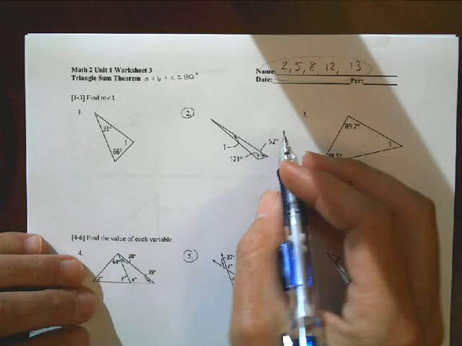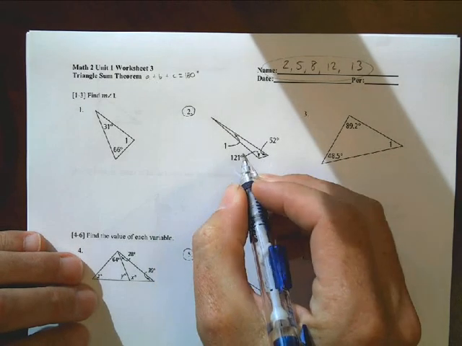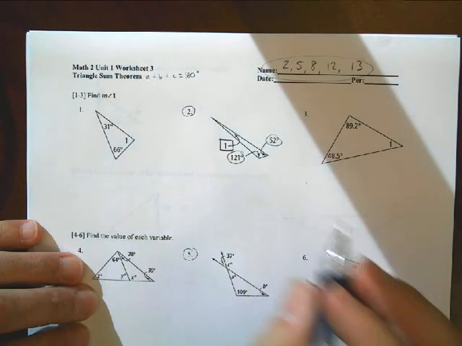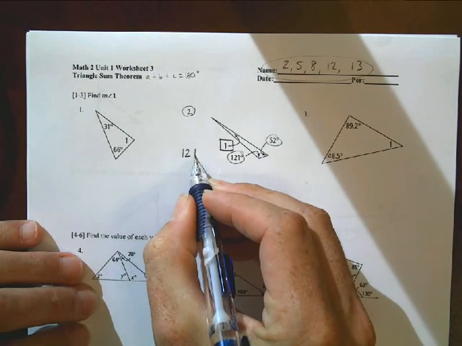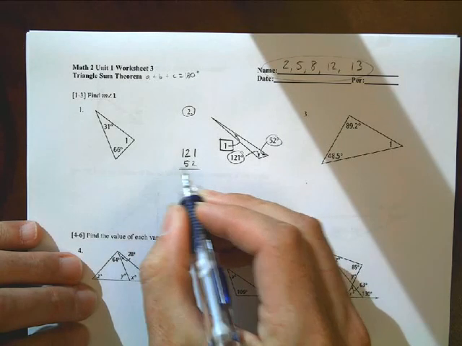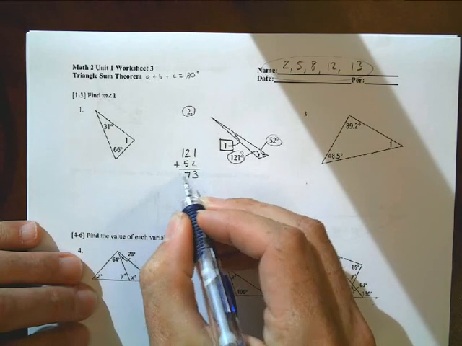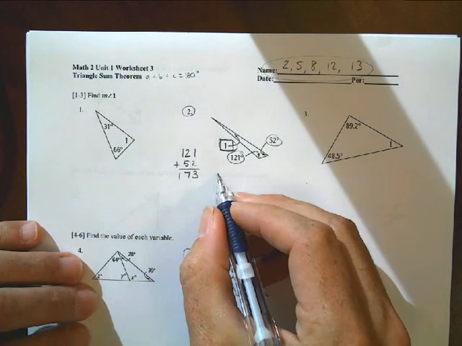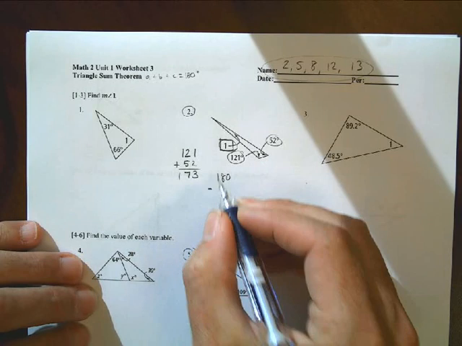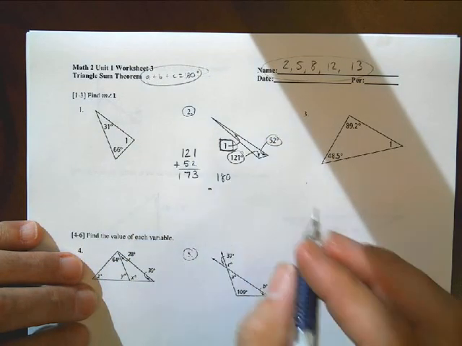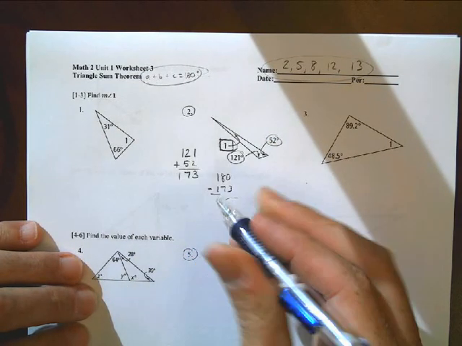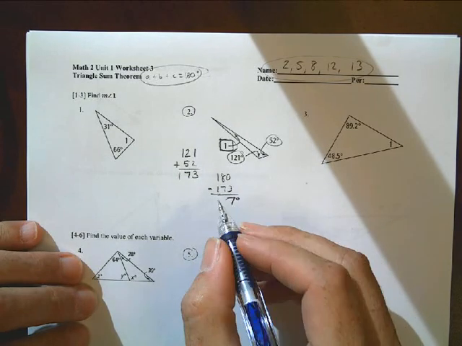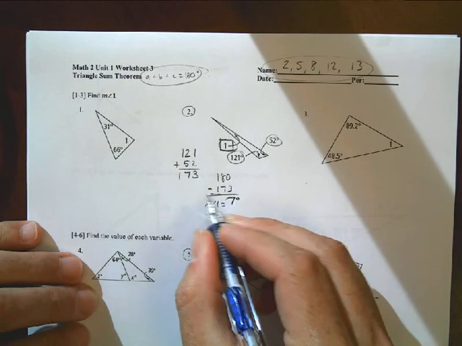So looking at number 2, first of all, they give us an angle, 121 and 52, and this is the one we don't know, number 1. So I'll take the two angles that I do know, 121 and 52, and we'll add those together to have 173. And so what's missing is going to be what remains. So if I do 180 degrees, which is my triangle sum theorem, 180 minus 173, we're left with 7 degrees is what's left for the measurement of angle 1 for number 2.